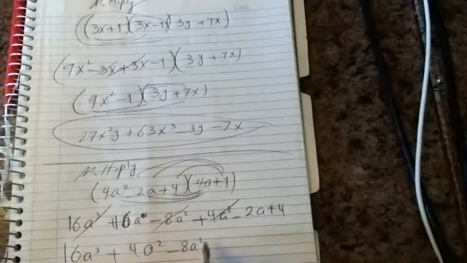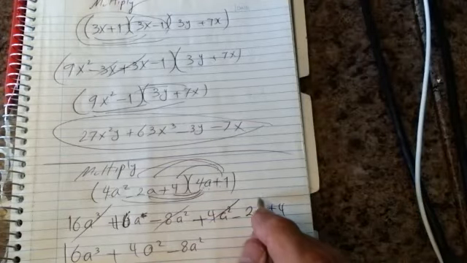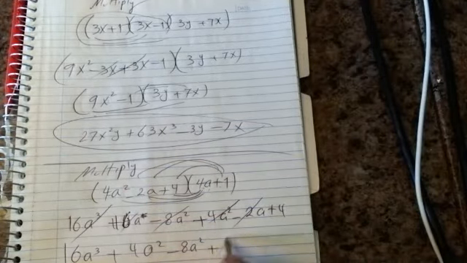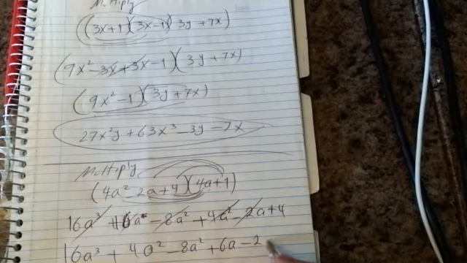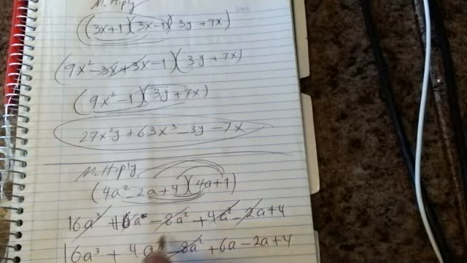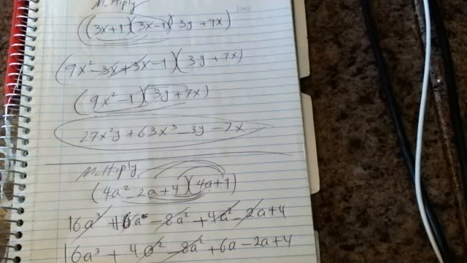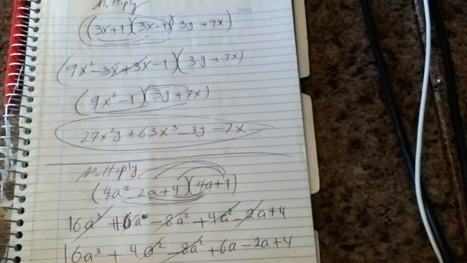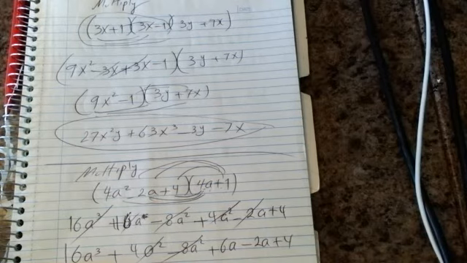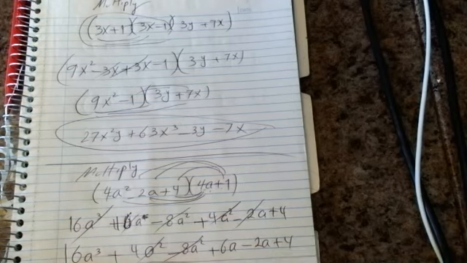Let's just write this next to each other so we could combine, and 16a and minus 2a. I'll put the like terms together, so it would be like that, okay?